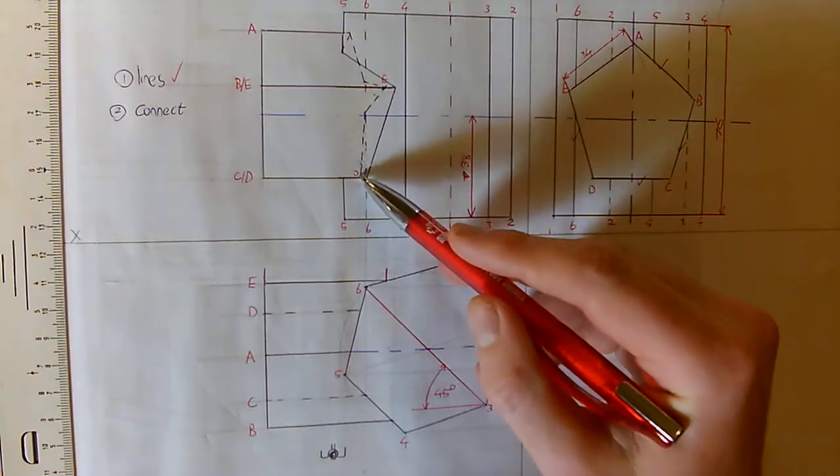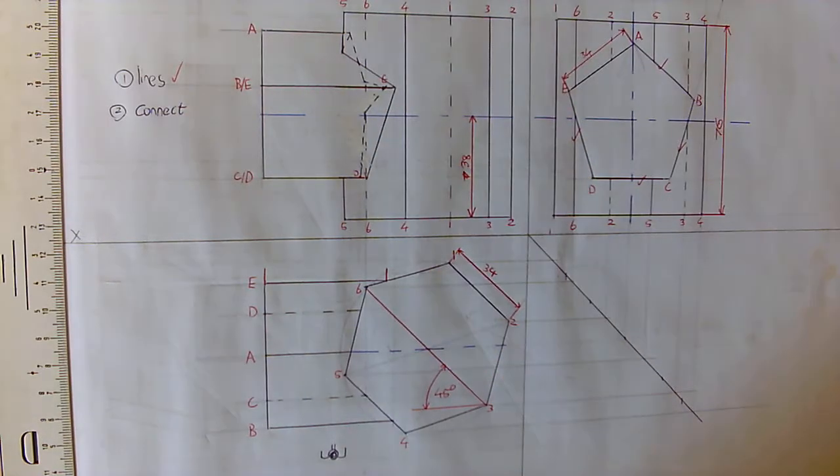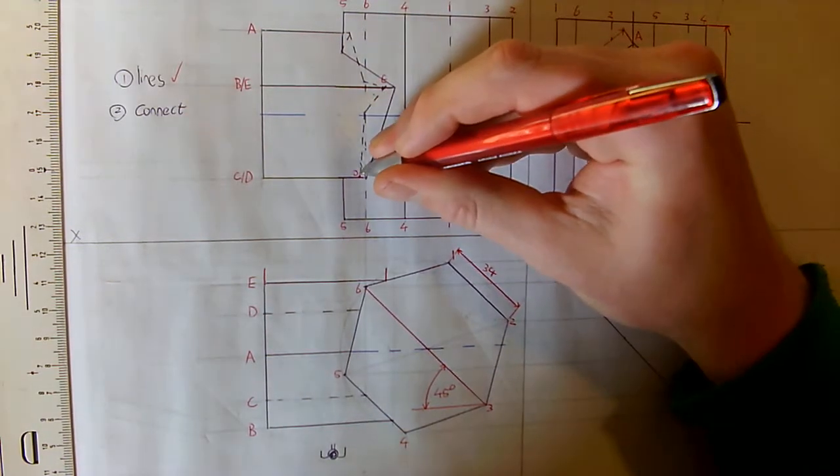Okay, so do you see? So there's the entire answer. Let me just make it a bit more clear where I can.